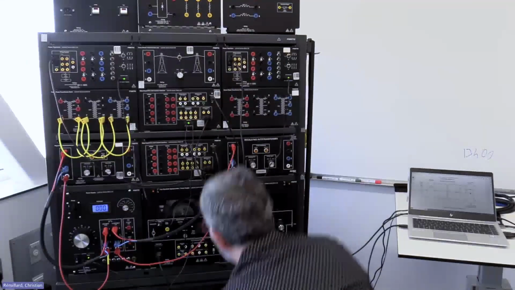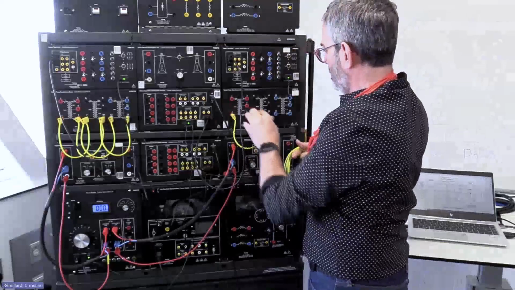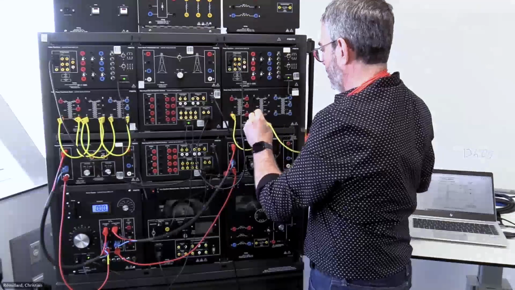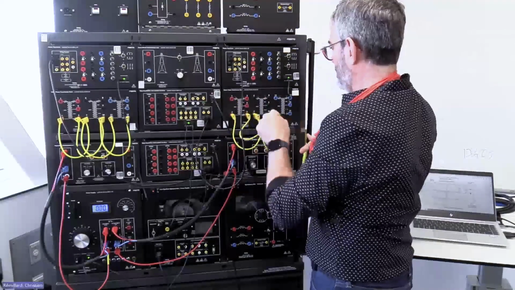And while we're at it, let's do the same on the second transformer here. 7, 12. 5, 10, 15.